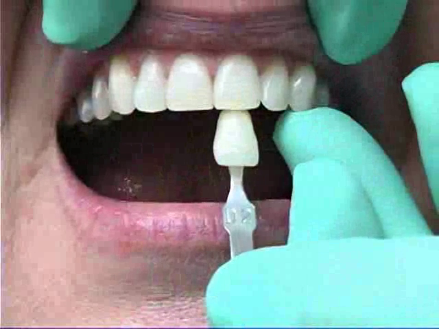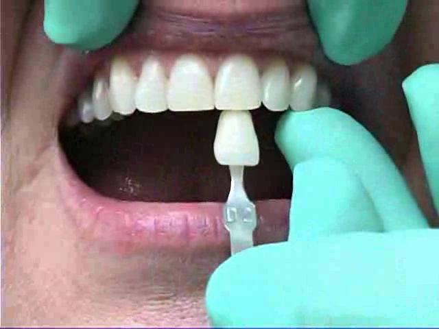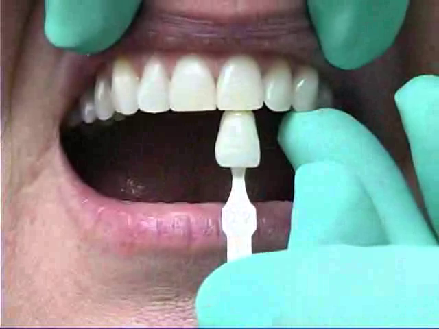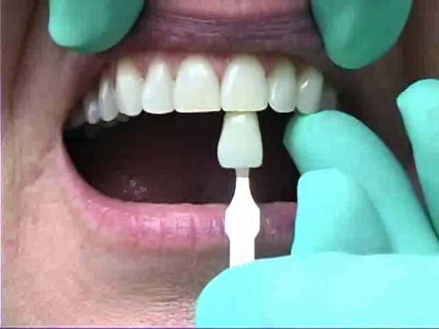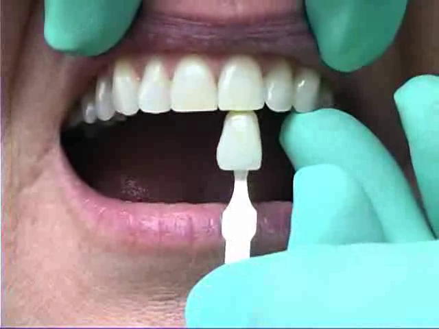When comparing a shade guide specimen and a natural tooth, it can be helpful to hold the guide sample below the natural tooth so the facial surface of the shade guide tooth and the natural tooth reflect light in the same manner.